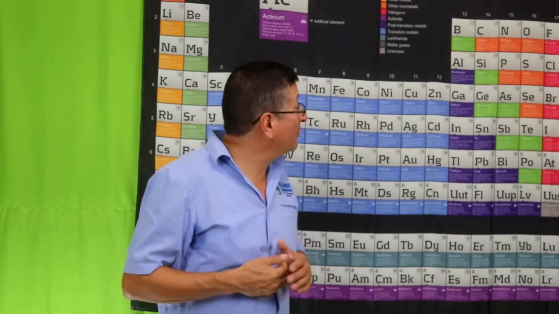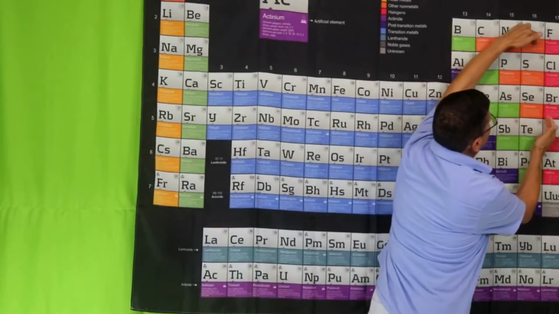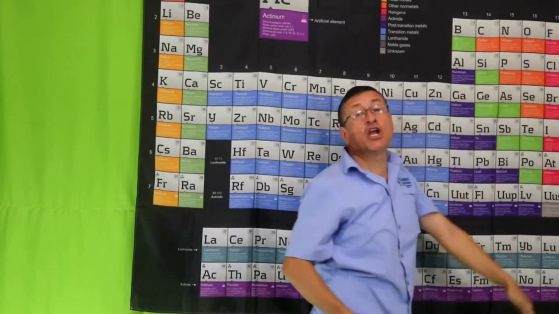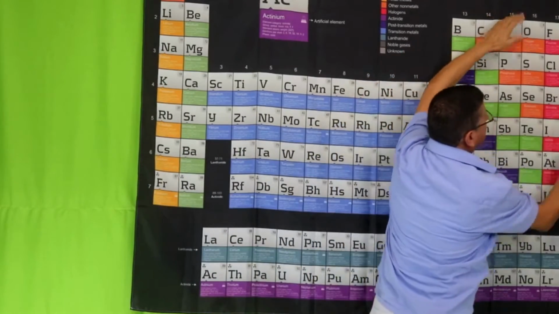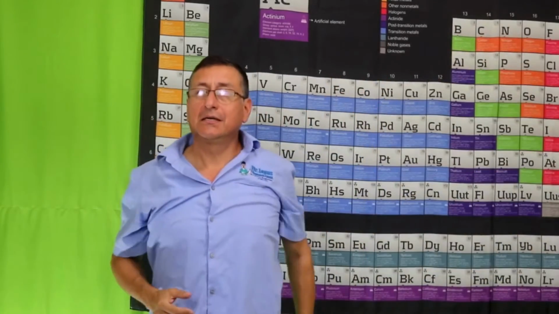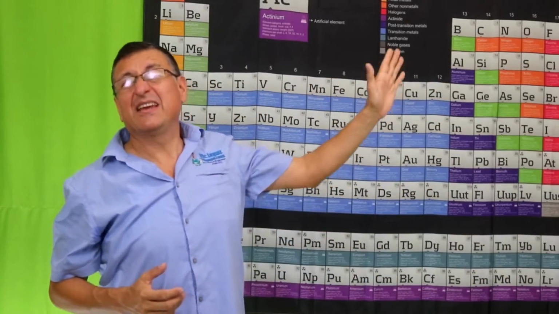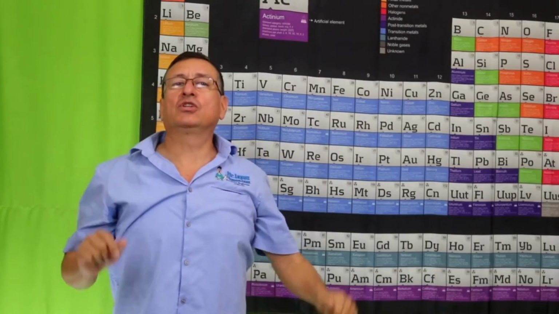No. For that reason, the elements located here are considered non-conductors, non-metals. You remember the division? The non-metals in groups 6, 7, 8 are bad conductors, non-conductors.